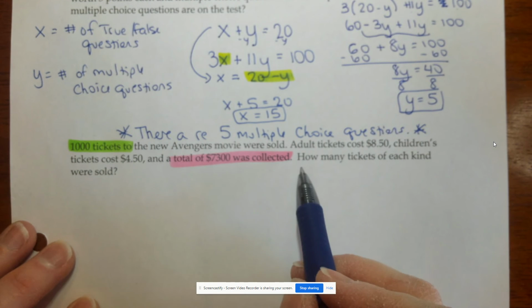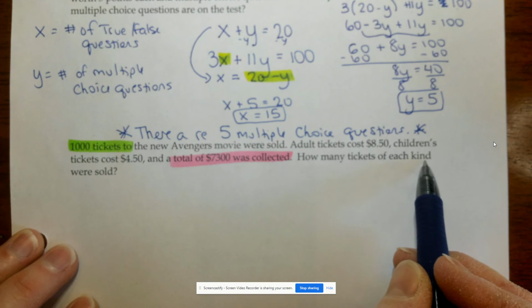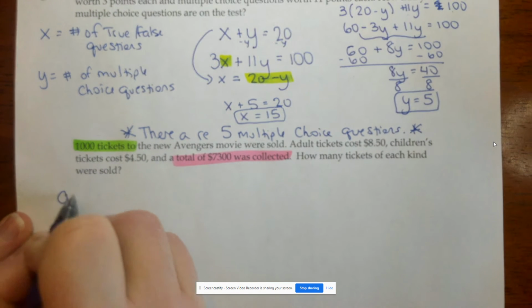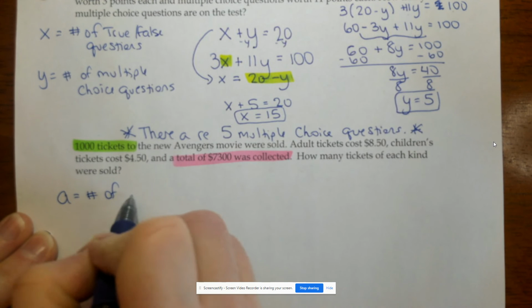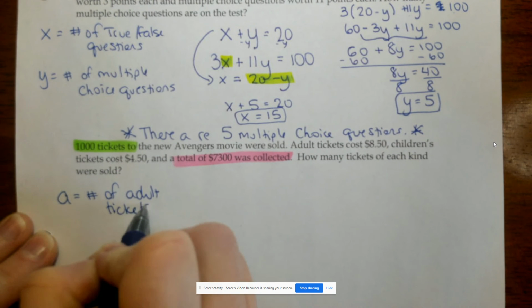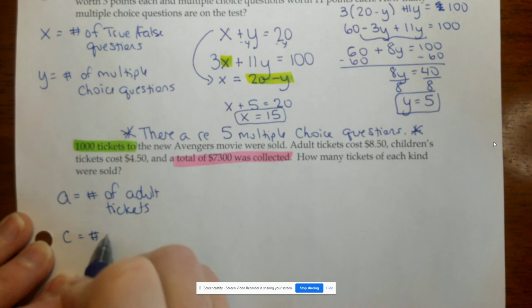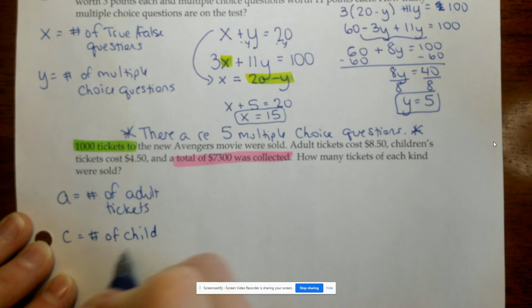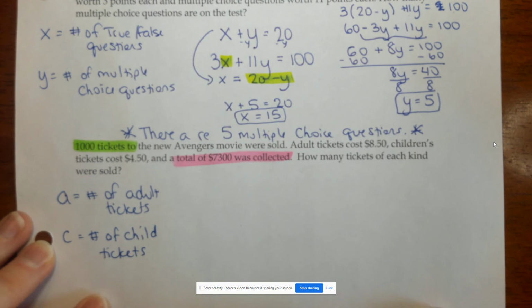I have how many tickets of each kind. So that means I must need A for number of adult tickets. And you can use any letter that you want. I used A and C because it makes it easier when I get my answers. So 1,000 tickets total.